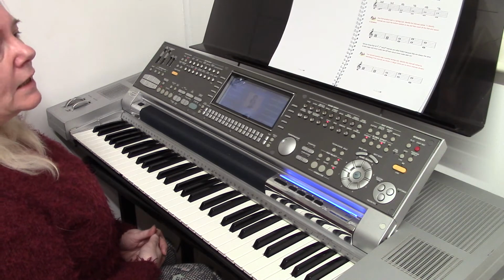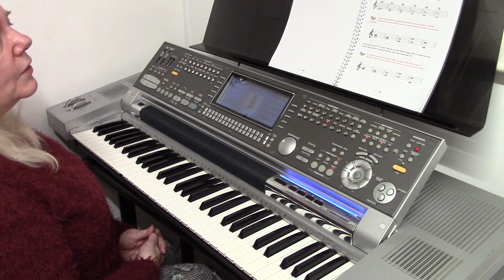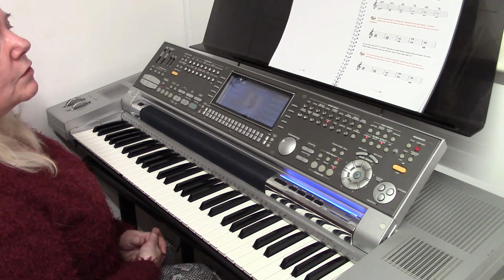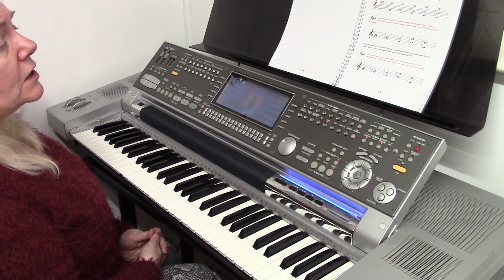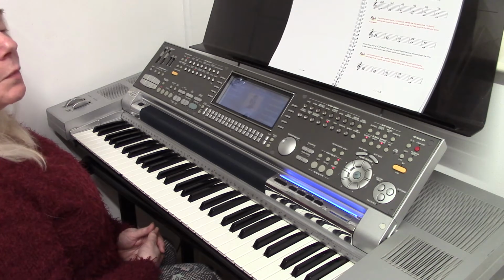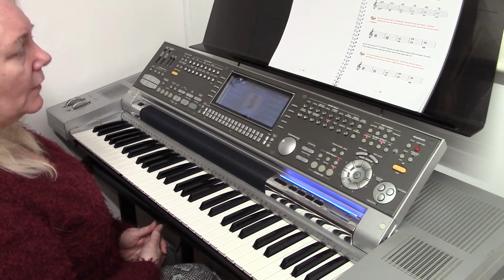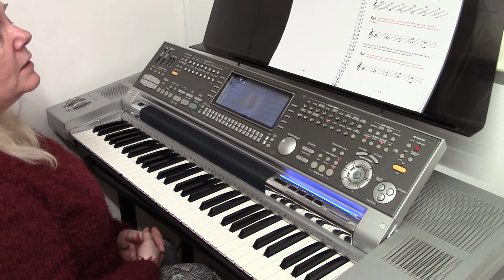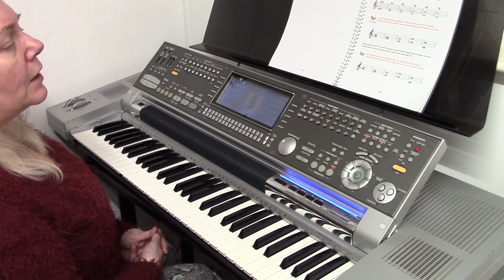So the lesson starts by introducing you to intervals, and they're all the intervals that are on the key of C. Now an interval is a space between two notes, and so the C intervals are all shown for you. So to work out an interval, you just have to count the bottom note as 1 and then count up from there.